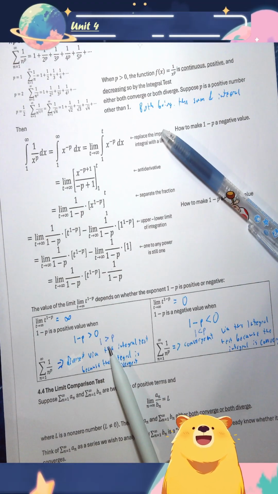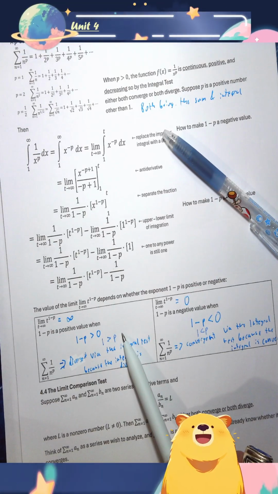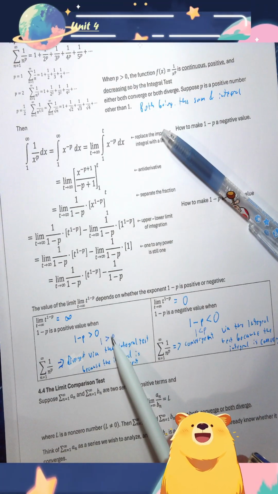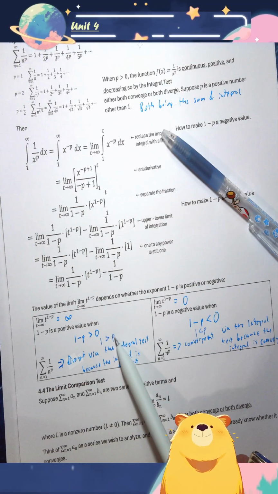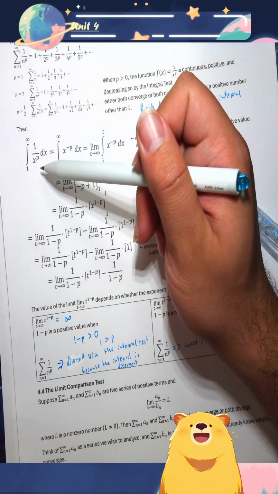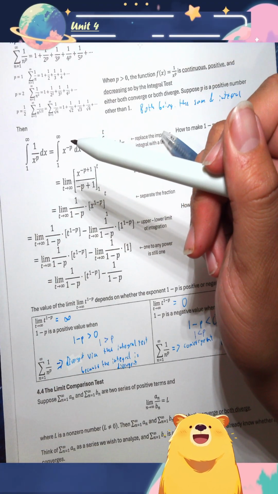If that p is a fraction, a decimal, something that is less than 1, then as we do this limit or this p-series over here, those values are going to get infinitely increasing.